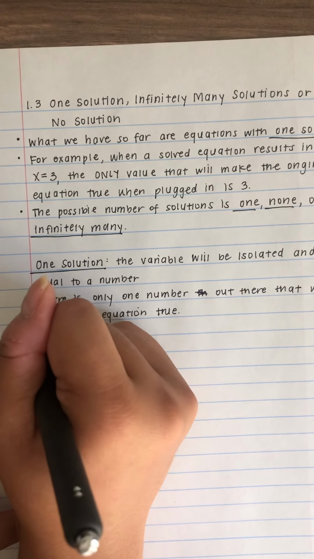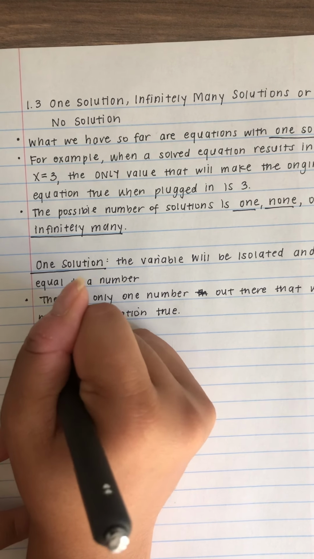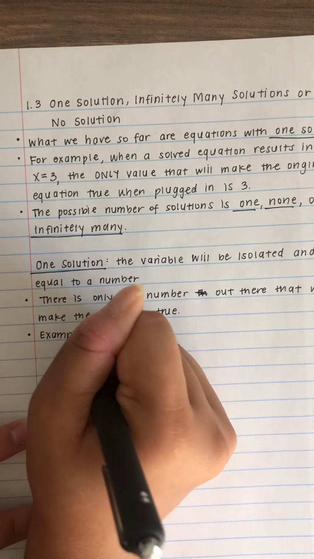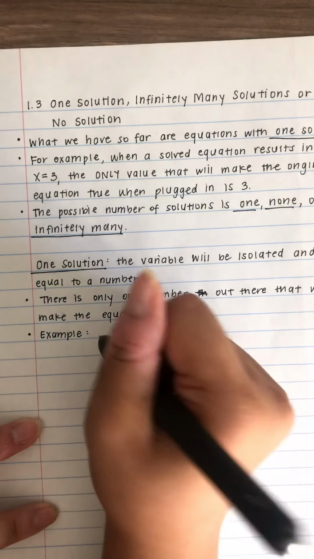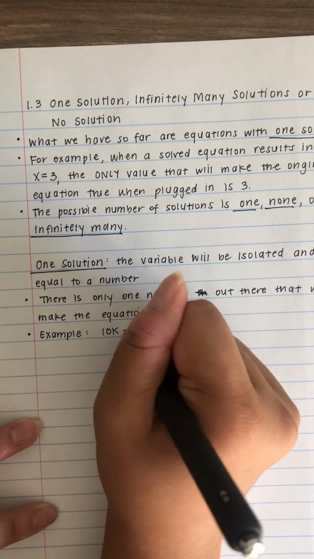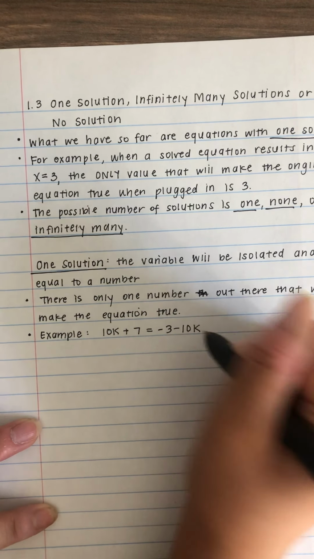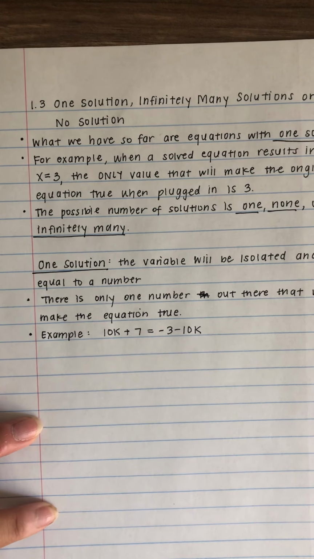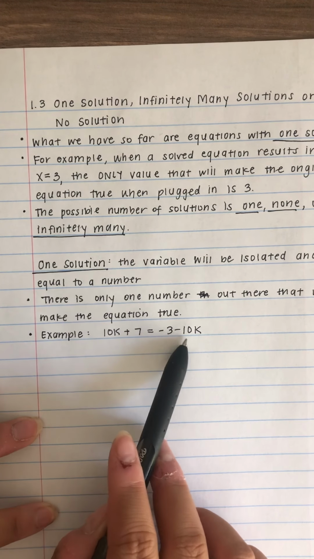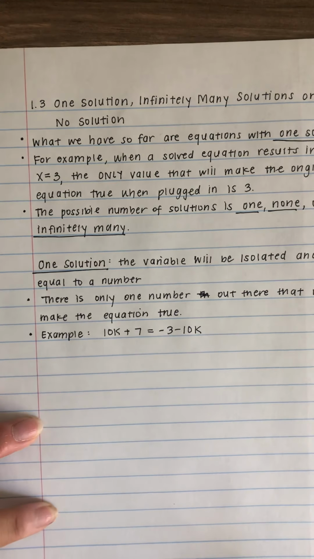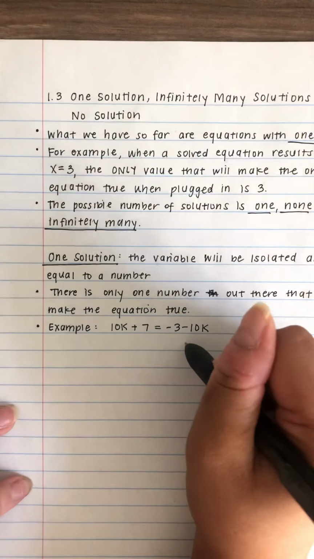And here's an example of that. If we have the equation 10k plus 7 equals -3 minus 10k, I'm going to eliminate this minus 10k by adding 10k to both sides.